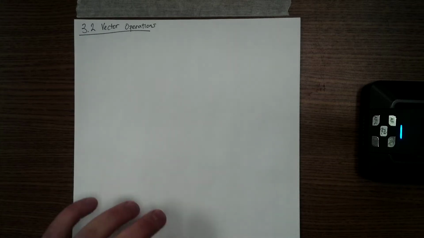Hey everybody, Mr. Ranger here, going to talk to you about 3.2 today, vector operations. Last week we talked about vectors, what they are, how you can move them around and add them up or subtract them to show different types of vectors. Today we're going to talk about how we can put vectors together in order to accurately move in 2 dimensions.